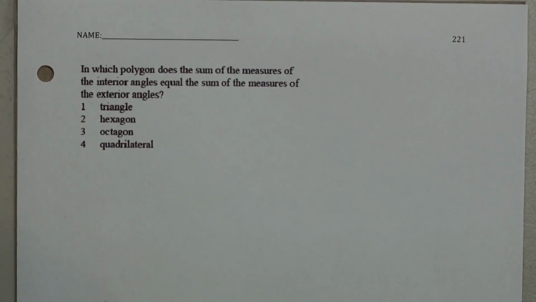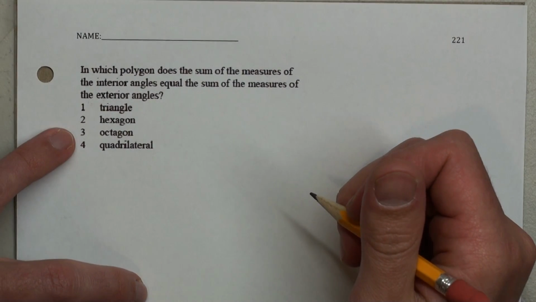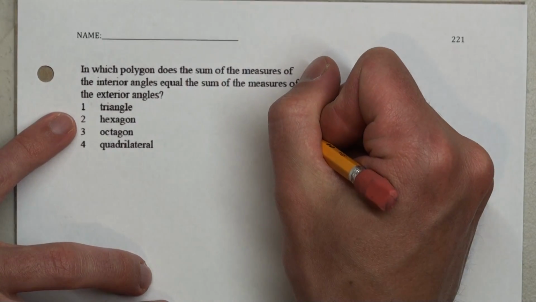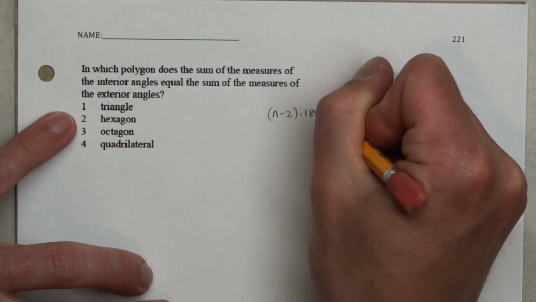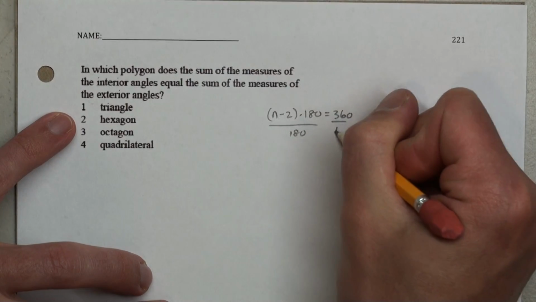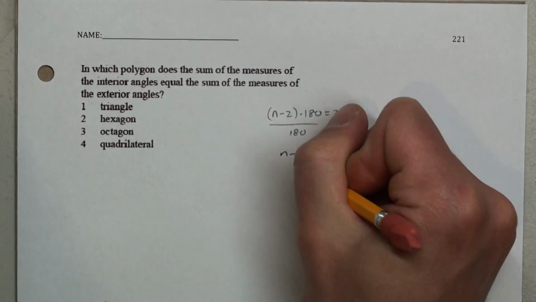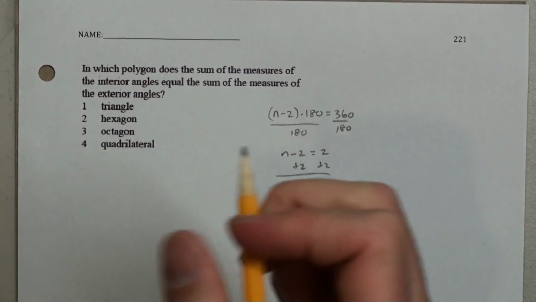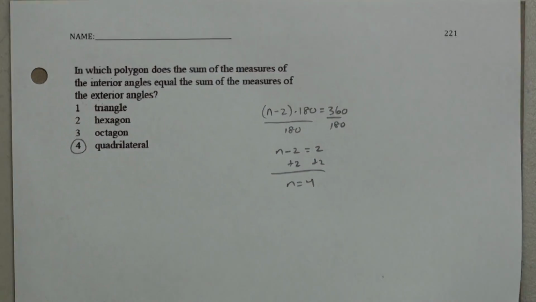In which polygon does the sum of the measures of the interior angles equal the sum of the measures of the exterior angles? So when does n minus 2 times 180 equal 360? Well, let's divide both sides by 180. So n minus 2 is equal to 2. Let's add 2. N equals 4. So a four-sided shape that will be true for, which is a quadrilateral.